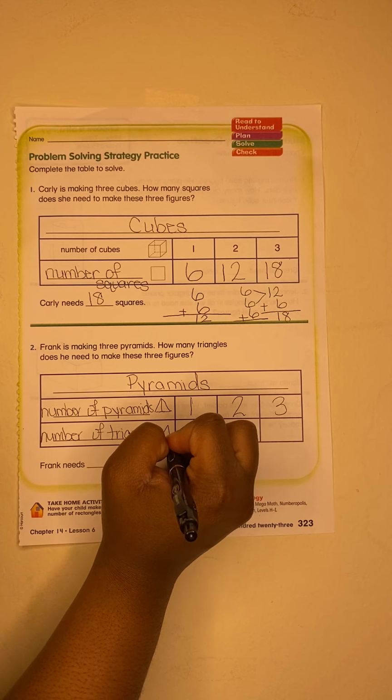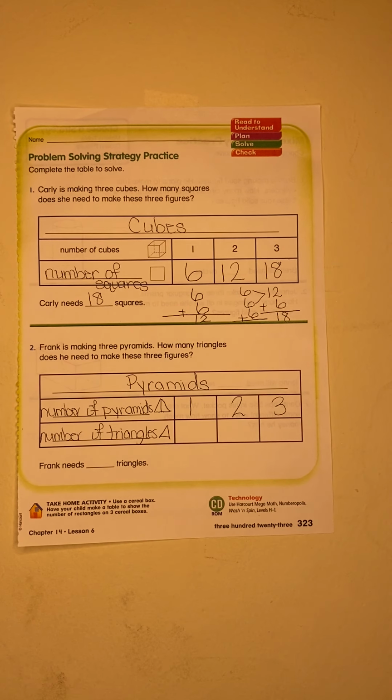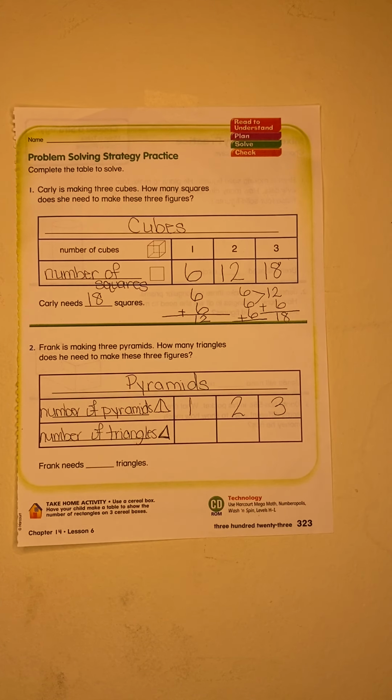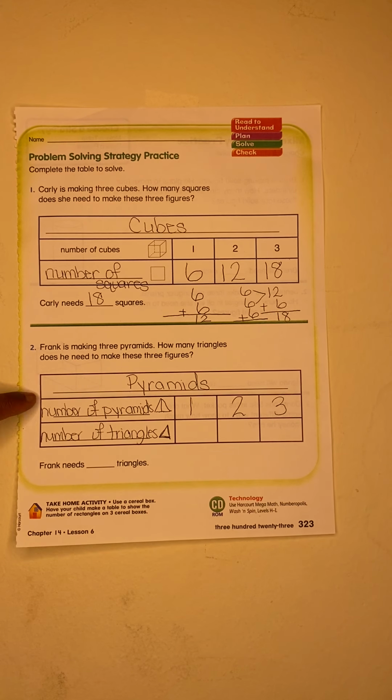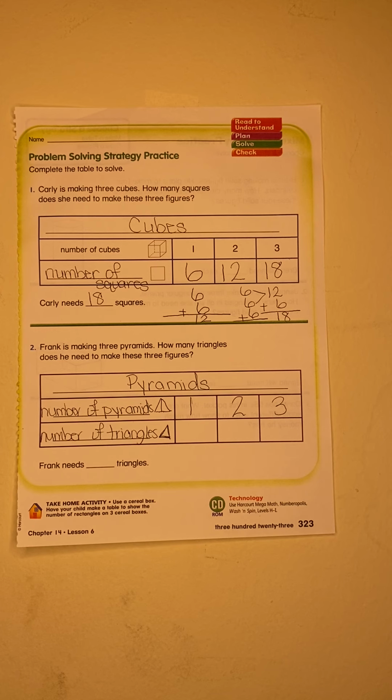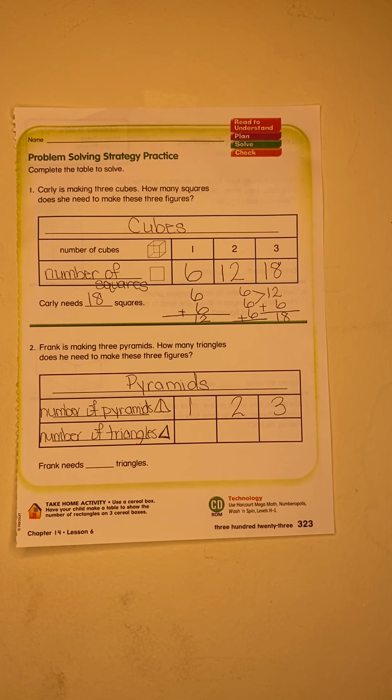And in that little open space, I want you to make a triangle. Again, it does not have to be perfect. As long as you are able to know exactly what you drew, it is good enough for me. So in the first part, you have number of pyramids, and in the second part, you have number of triangles.